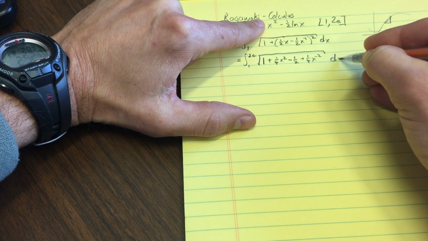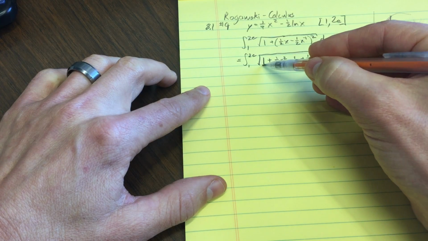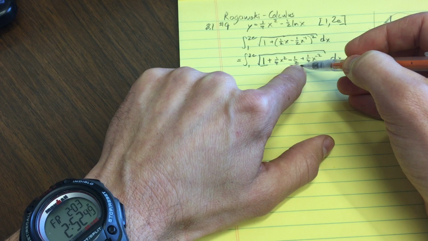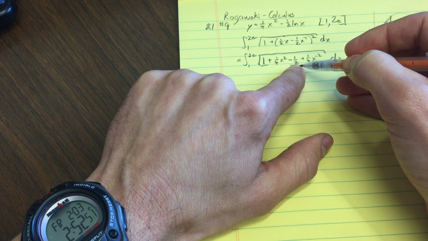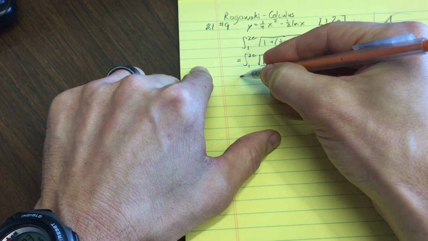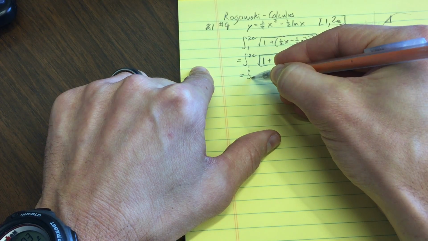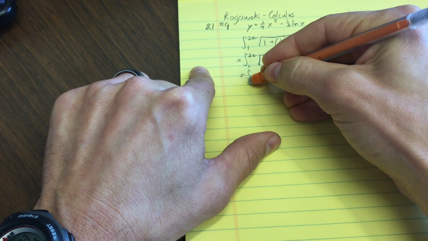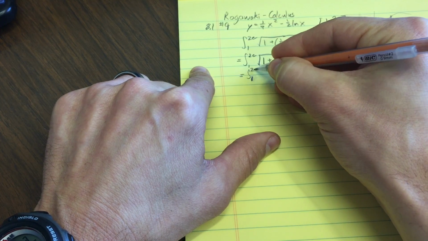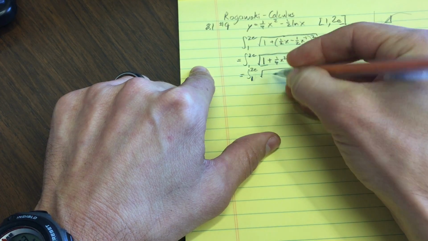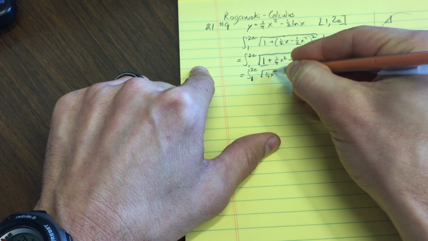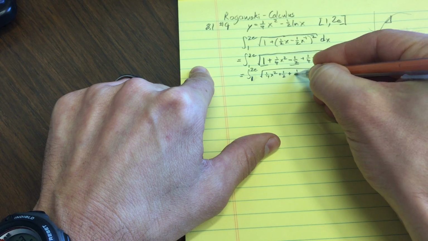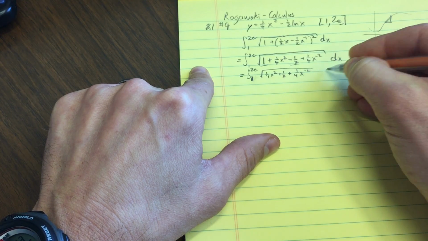So can you see that if you put together a 1 and a negative a half, you get a positive half. So if you were going to write out the same thing again, you'd write basically the very same piece, except you have 1/4 x squared plus 1/2 plus 1/4 x to the negative 2 dx.